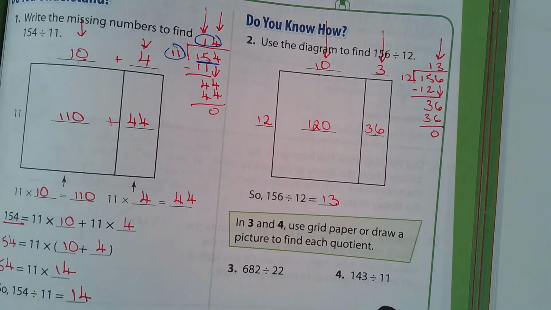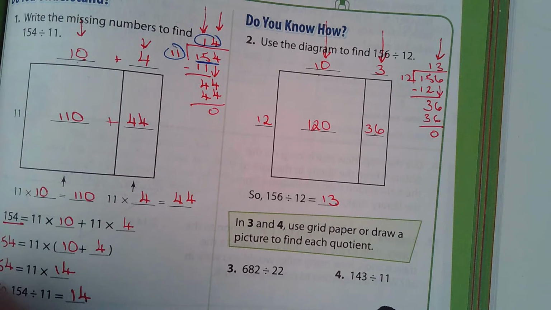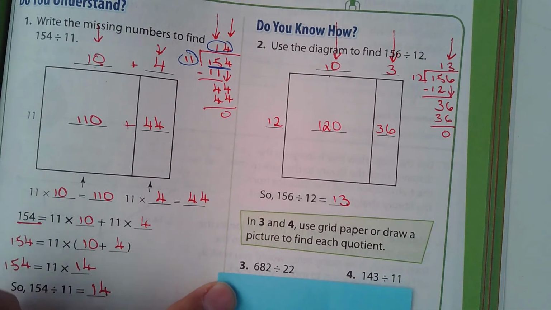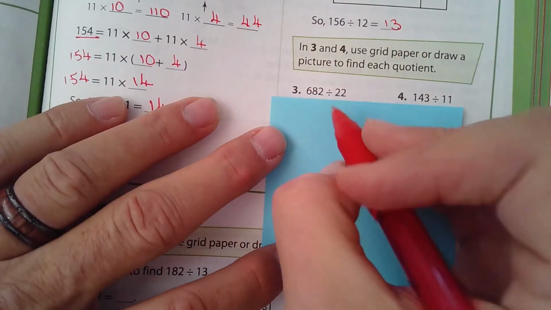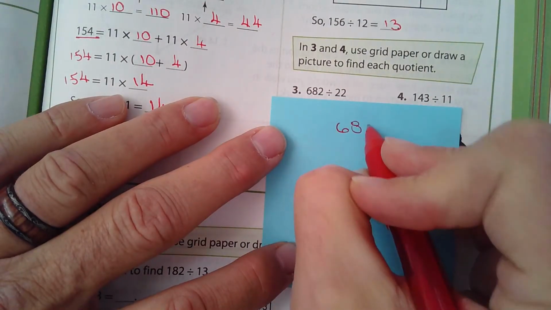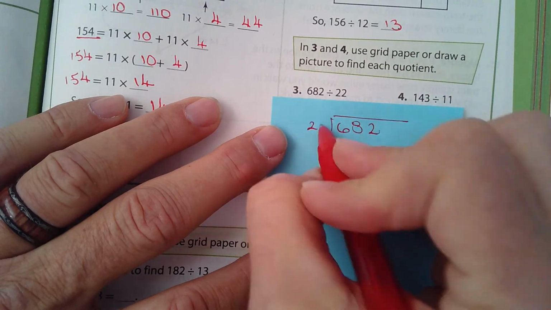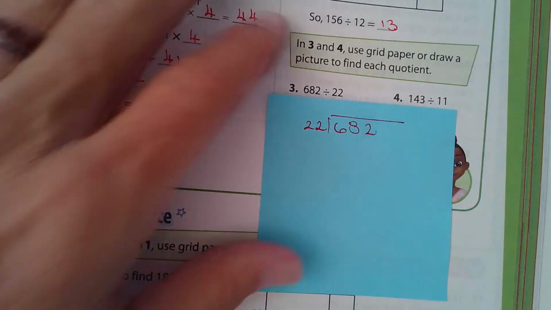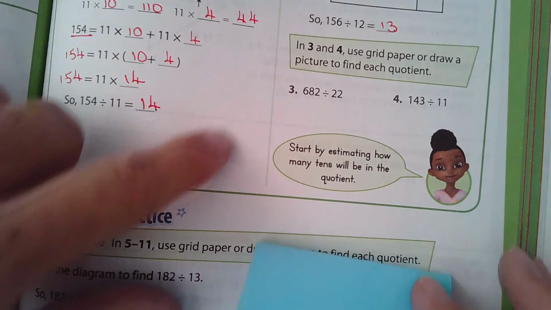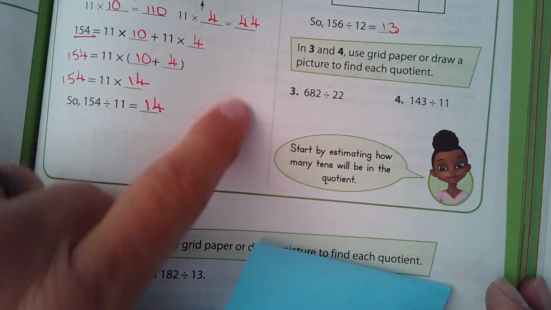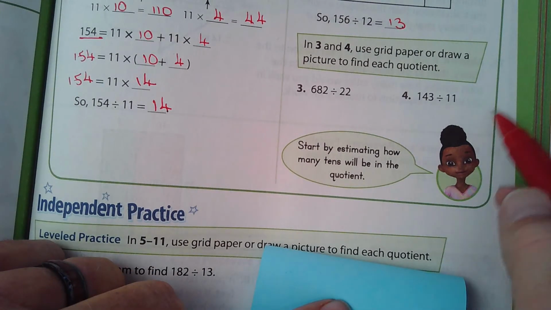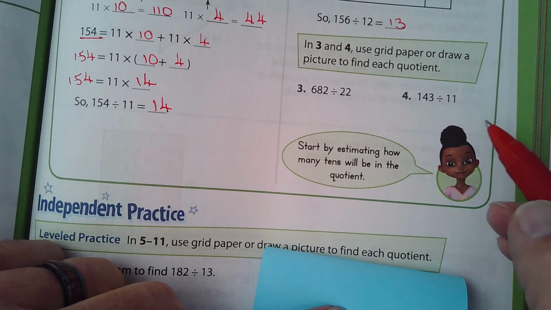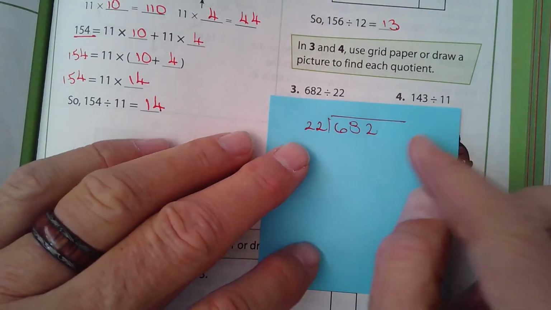Now, let's look at number 3 together here. You guys watch what I do here. 682 divided by 22. Now, I want all of you to write this down maybe for number 3 right in here. And number 4, I don't know, you could squeeze it in right over here somewhere. But I want to see this. You're writing down what I'm writing down.